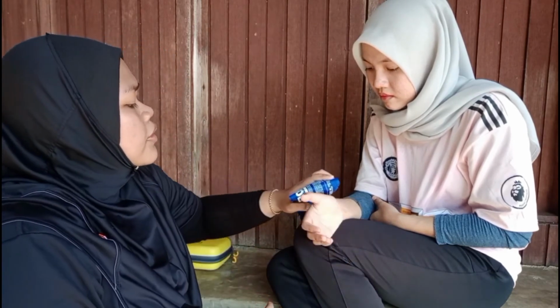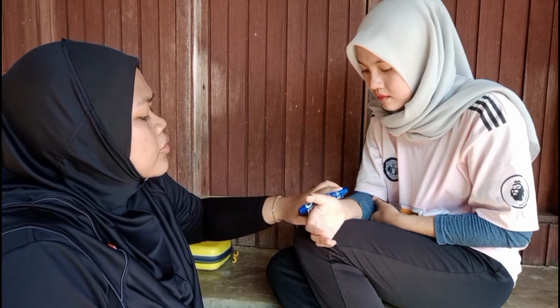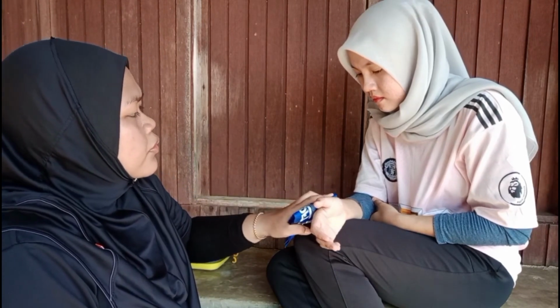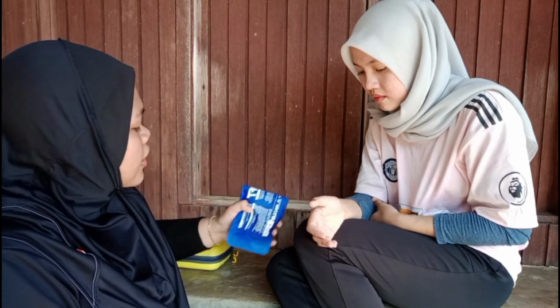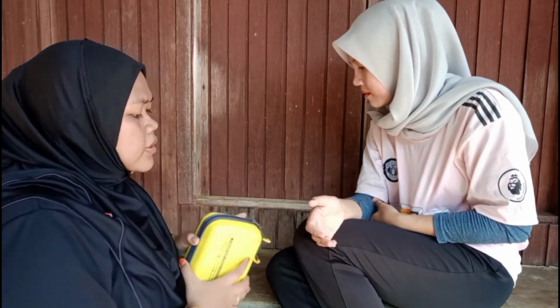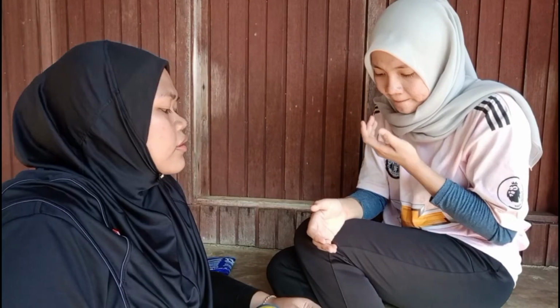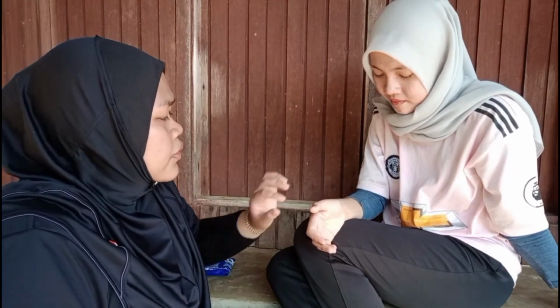This cooling pad you can put in between 2 hours. Okay, next I will secure it first because you had a dislocation of your thumb, so I need to give support to the bone and joint.